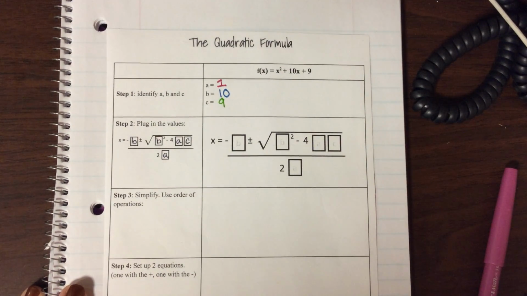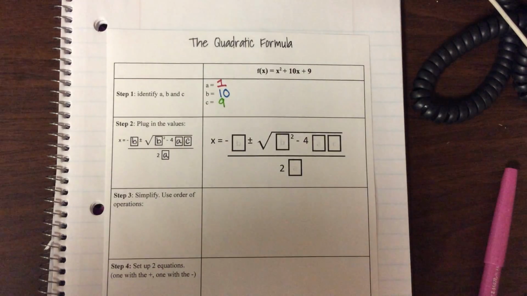I feel like we did this in geometry last year. You might have. We didn't. You might have done this in Algebra 1, freshman year.